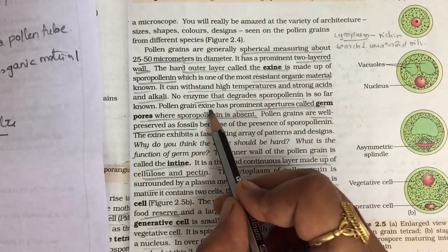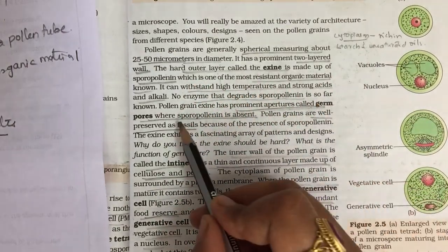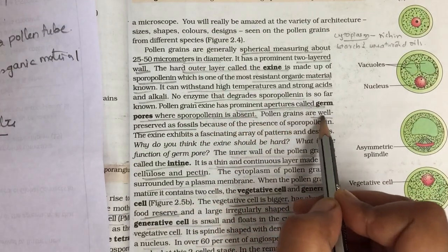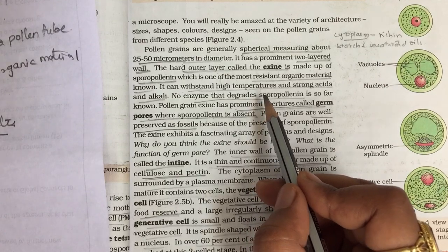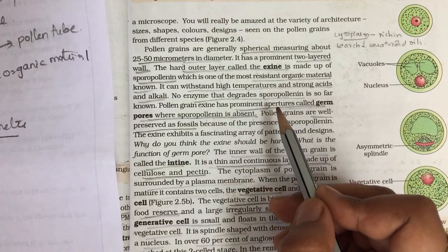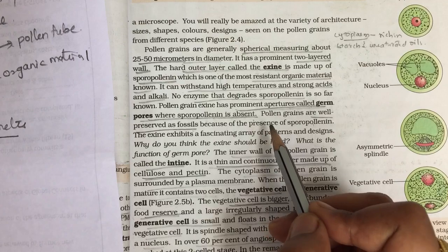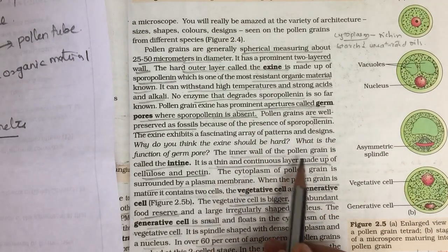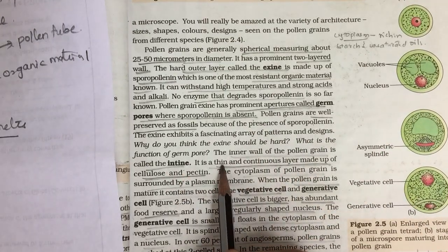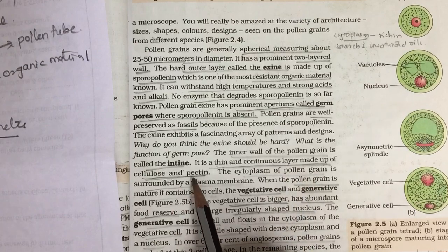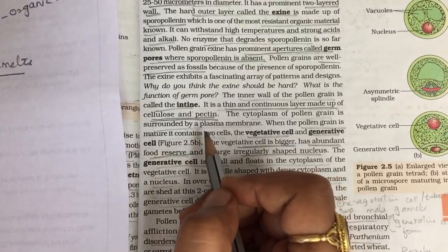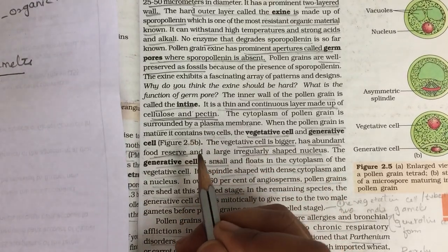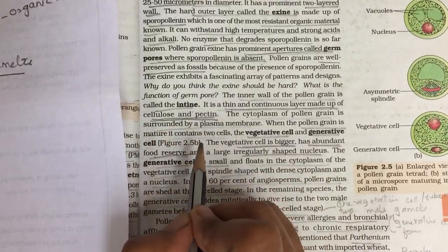Then you have pollen grain. Exine has a prominent aperture called germ pore, where sporopollenin is absent. Pollen grains are well preserved because of the presence of sporopollenin. As I said, pollen grains can be stored for a longer time in the form of fossils because of presence of sporopollenin. The inner wall of the pollen grain is called intine. It is a thin and continuous layer made up of cellulose and pectin. So intine is made up of cellulose and pectin. They have asked this as a one mark question, or an entrance exam question: intine is made up of what? Cellulose and pectin.